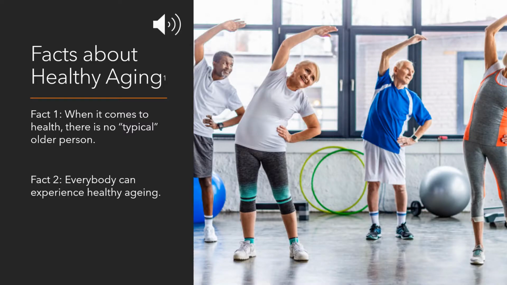There are a few facts that are important to note in regards to aging. Fact number 1 is that when it comes to health, there is no typical older person. Biology is only loosely associated with a person's age. For example, some 80-year-olds have physical and mental capacities similar to many 20-year-olds, and other people experience declines in physical and mental capacities at much younger ages.